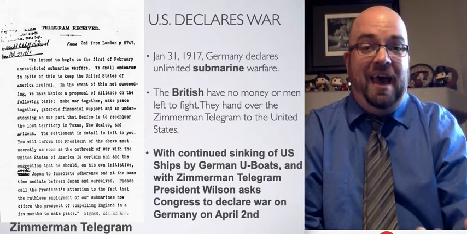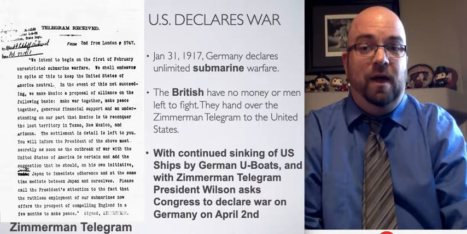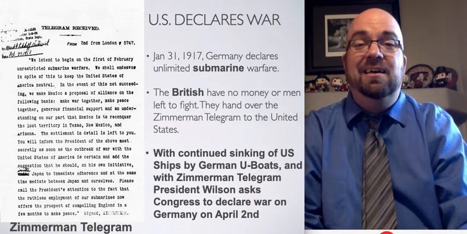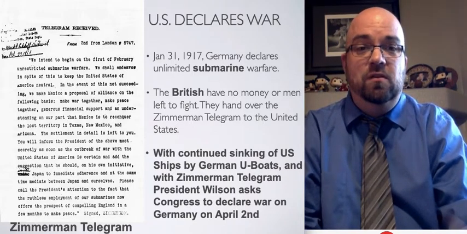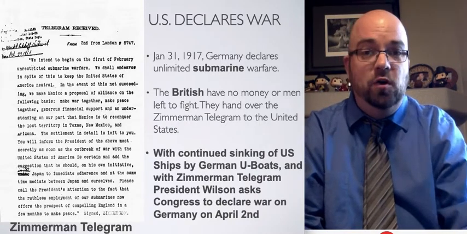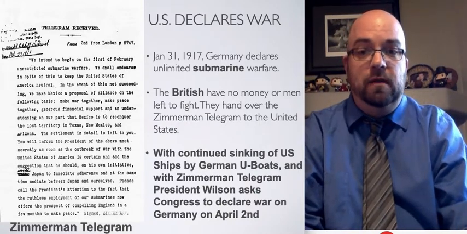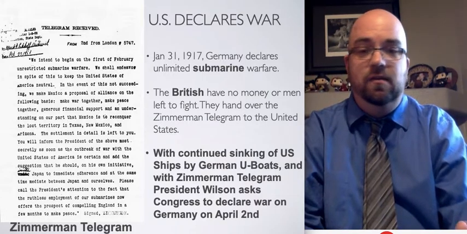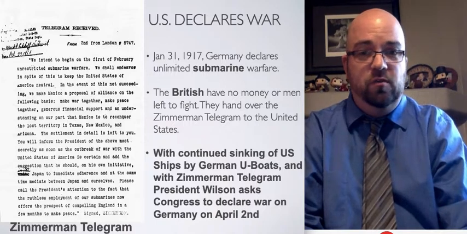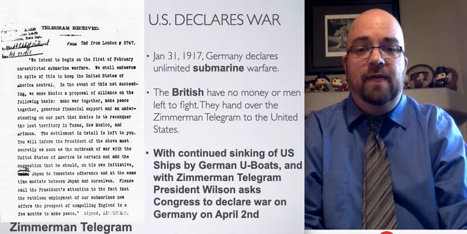Now, the British have this. They've been sitting on this for a while, and they decide to leak it to the press and to the Americans that they have this secret note. Because of the Zimmermann telegram, the secret communication between Germany and Mexico to try to bring Mexico, and also Japan, but Mexico was a main concern for Americans at the time, into this conflict, and because of this new sinking of ships, this unrestricted warfare on American shipping, this was kind of the last straw.